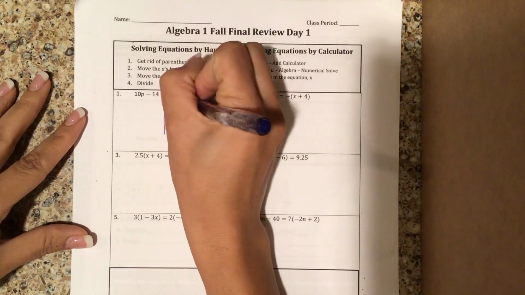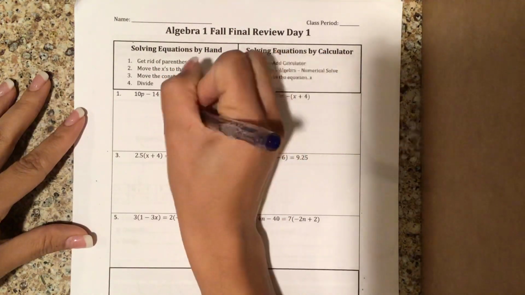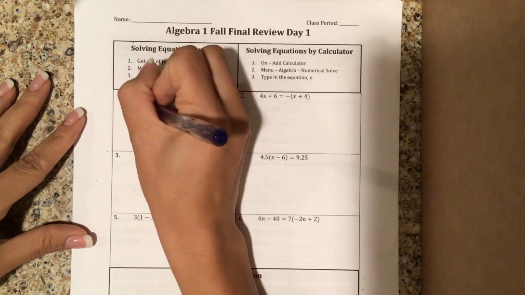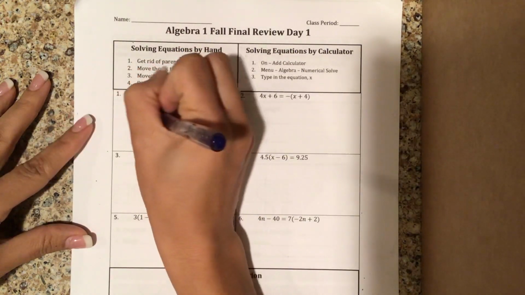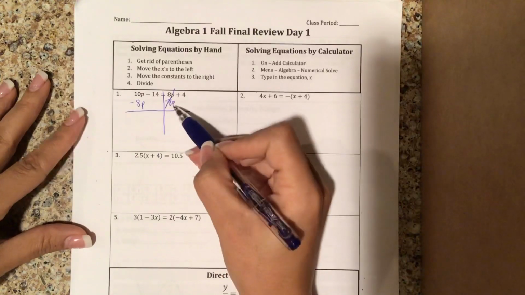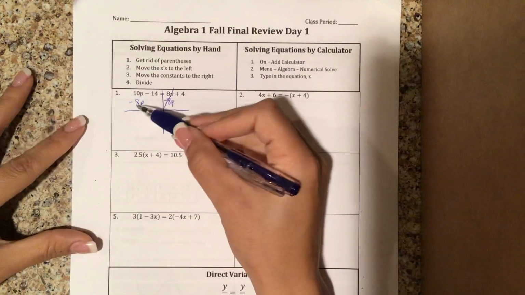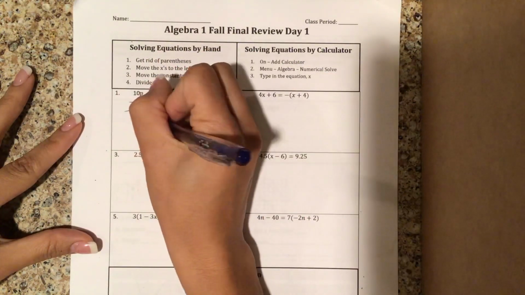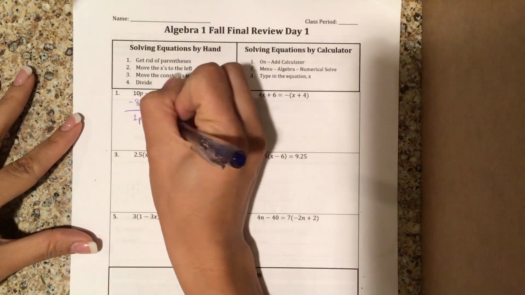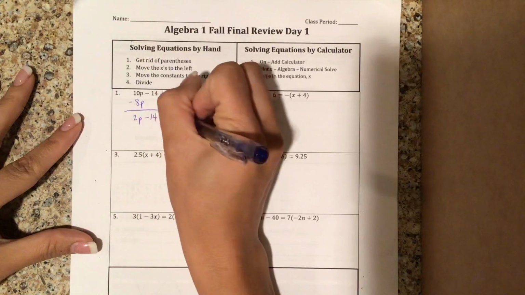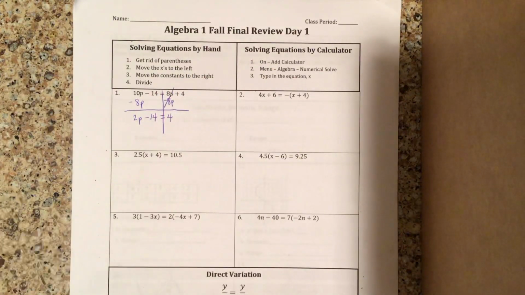So I'm going to subtract 8p to make it go away, and then I subtract 8p from the left. So my letter moves to the left. 10p's minus 8p's is 2p. Bring down minus 14 equals positive 4.